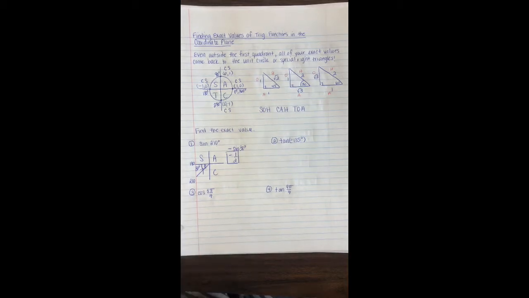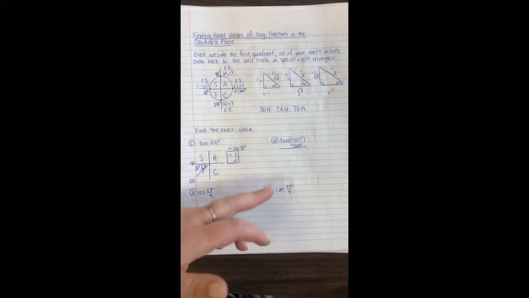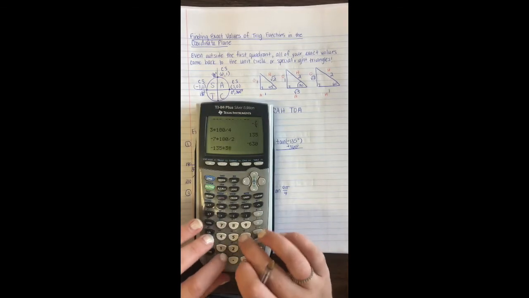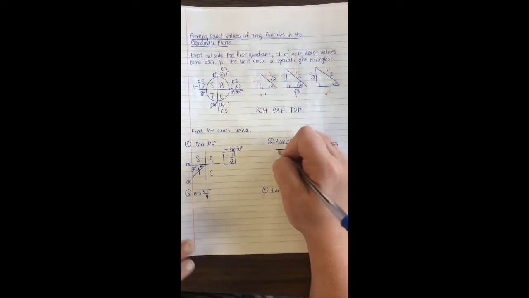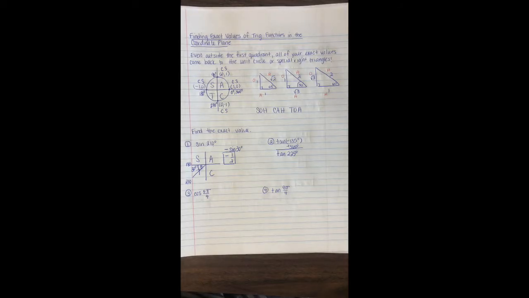If you take a look at question number 2, tangent of negative 135. Right now, this is not a usable angle for us. So what we're going to do is add 360 to that angle. You either add or subtract 360, depending on if it's too big or, in this case, too small. When you do, negative 135 plus 360 adds up to be 225. So what we're doing here is really finding the value of the tangent of 225.